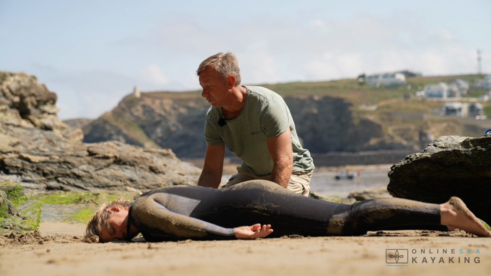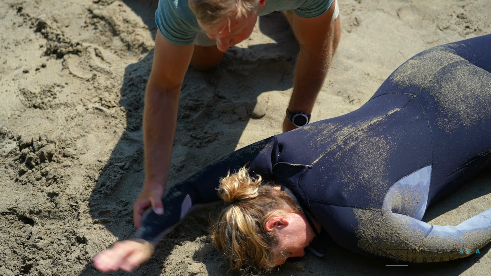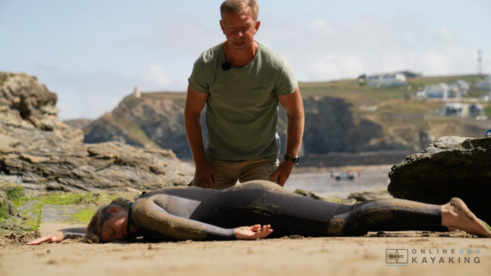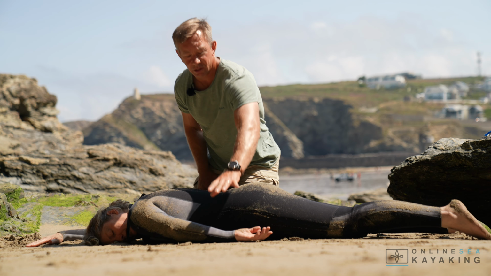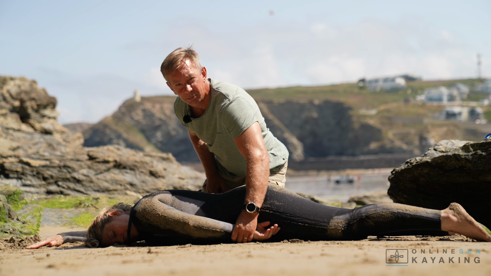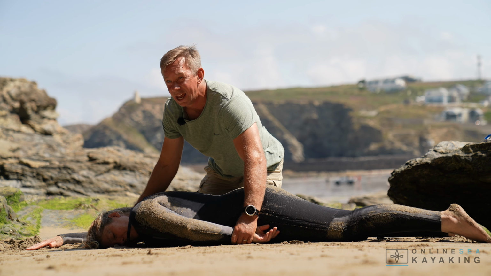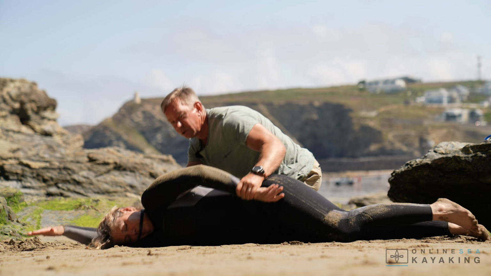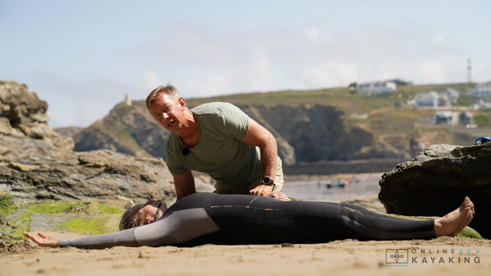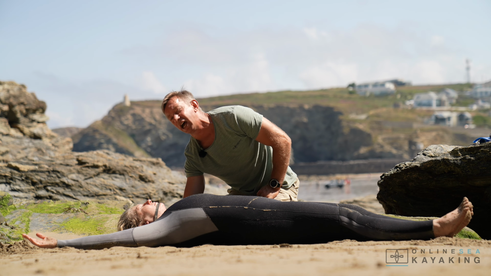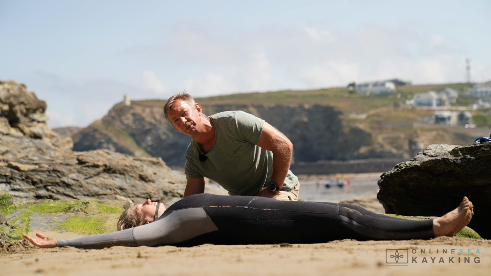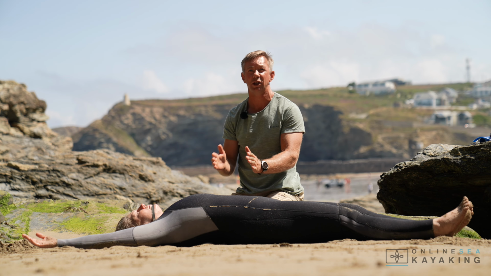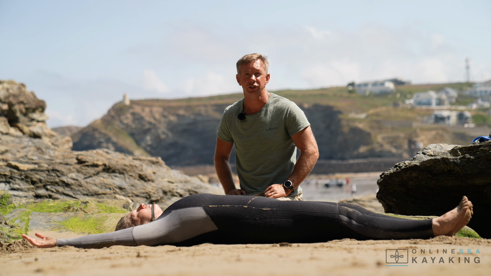So I'm carefully going to lift the arm up out of the way. From here, I'm going to take the wrist and hold it against the hip. Going to support the head, and in one swift movement, I'm going to roll her onto her back. You'll notice that I have the head supported all of the way over. She's now on her back and we're in a position where we can start our CPR.